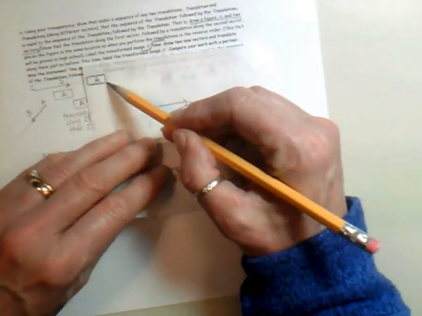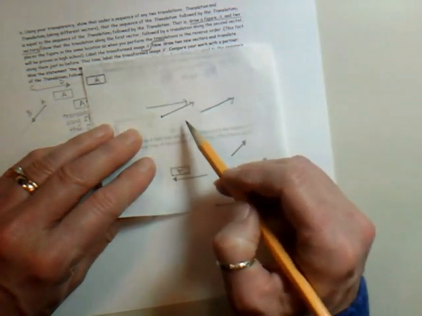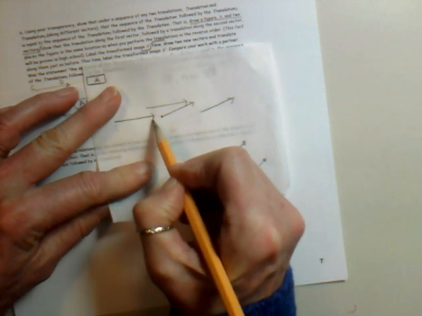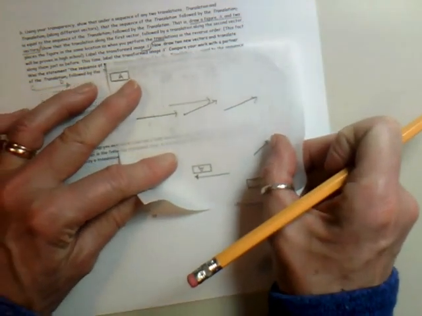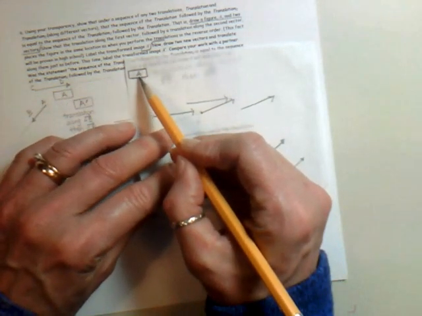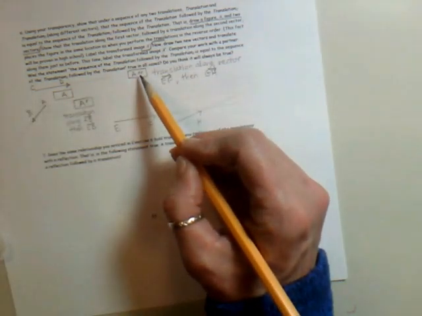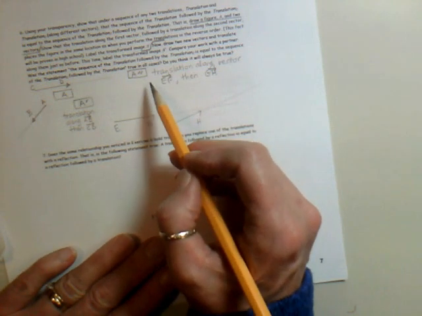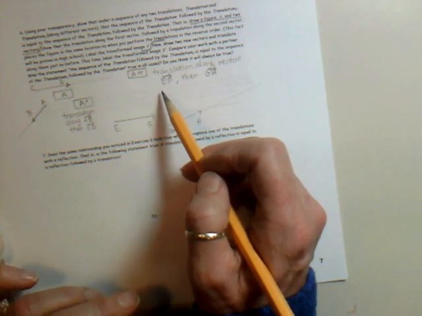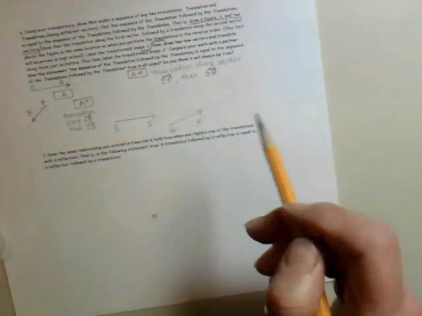So my position is right here. Then I'm going to move it along vector EF. And my position is right here. And we have just shown that when you're doing a translation along a vector, if you're doing two of them, it doesn't matter what order they are in.